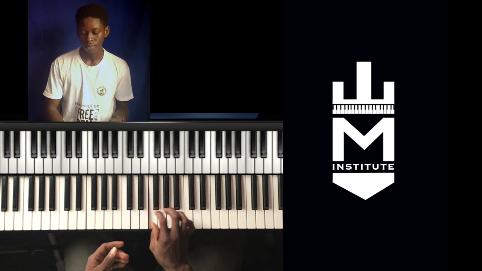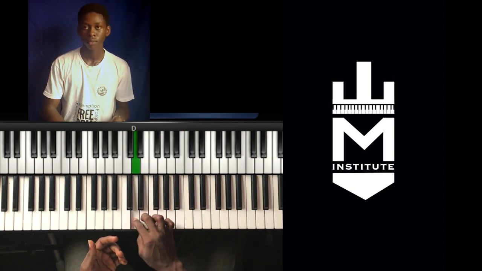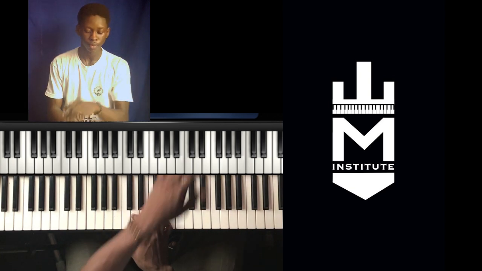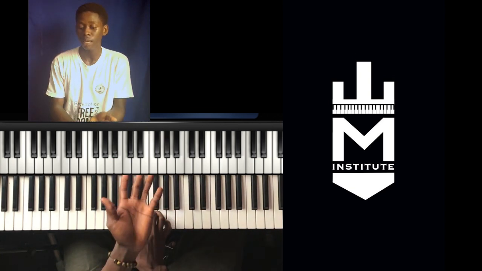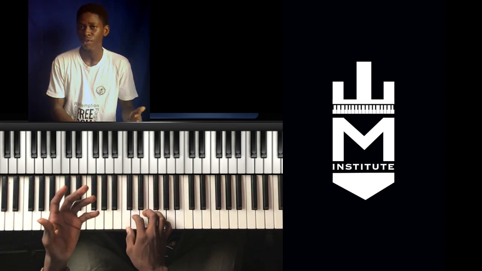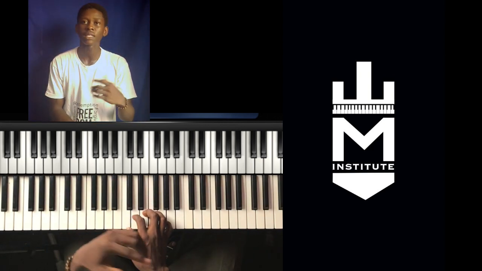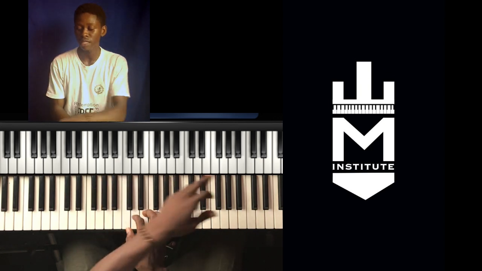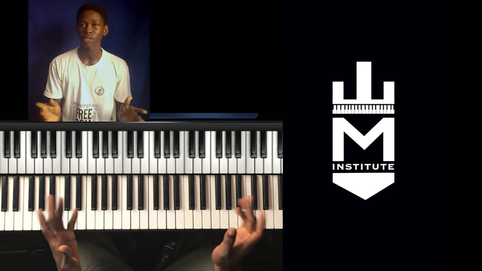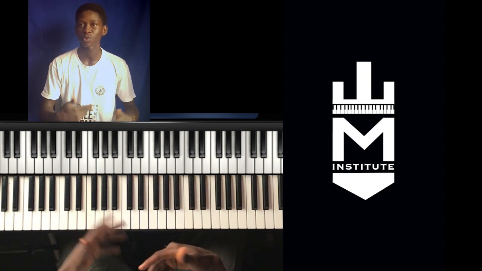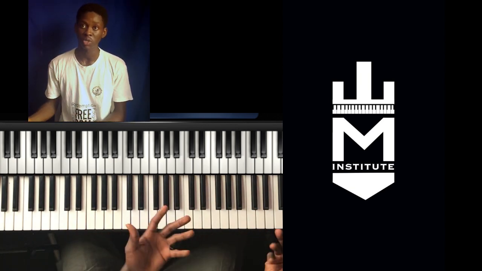Now I'm going to transpose it now. I played it in the same key, but because I transpose it sounds different. You understand? So the point is we want to get different major scales on different keys, and if you can play your major scale on all 12 keys, that would be really nice. You can use this exercise to kind of train and practice your major scale on all 12 keys.